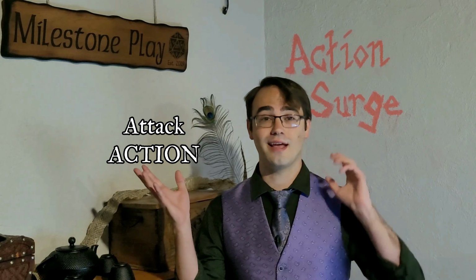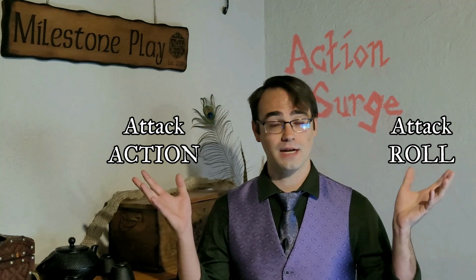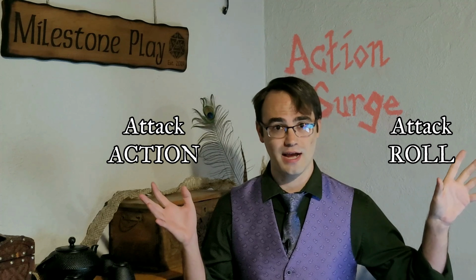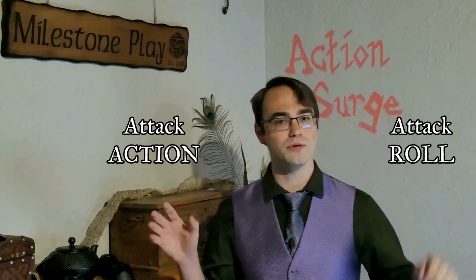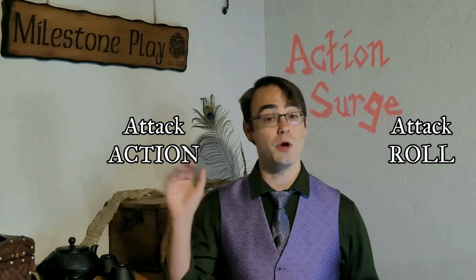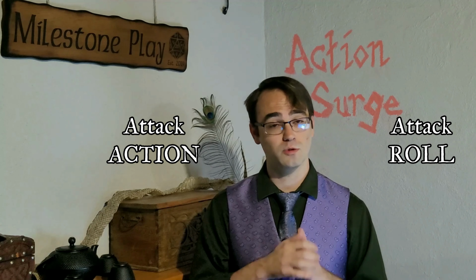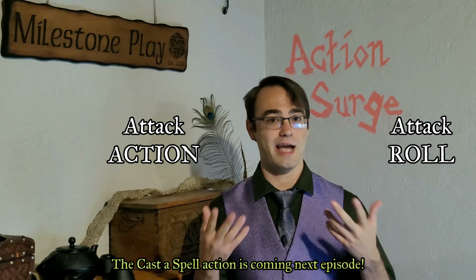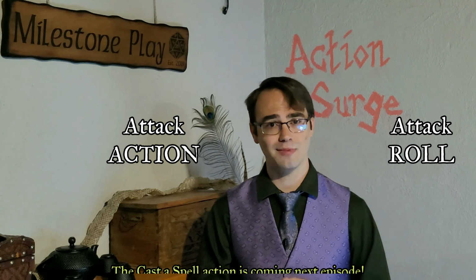Before we go ahead and take a look at the mechanics of this action, I do want to point out one bit of clarification that players tend to get confused on. There is a difference between the attack action and an attack roll. An attack roll is what you do whenever you are trying to harm an enemy with an attack. However, not all attack rolls are attack actions. Notably, the cast a spell action, which we will be talking about later in the series, may involve you making one or more attack rolls. These are not the same thing.